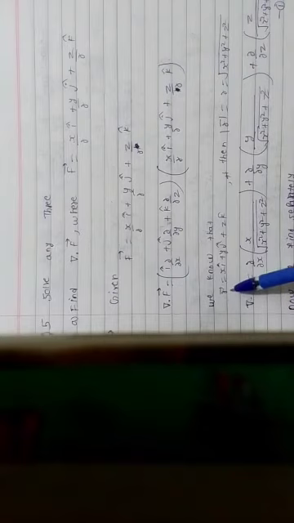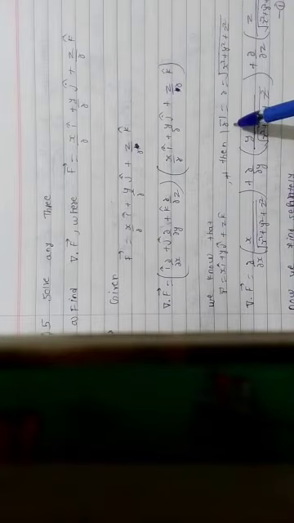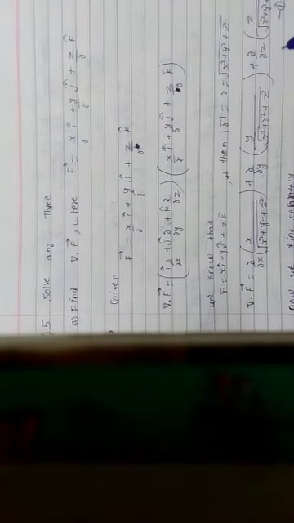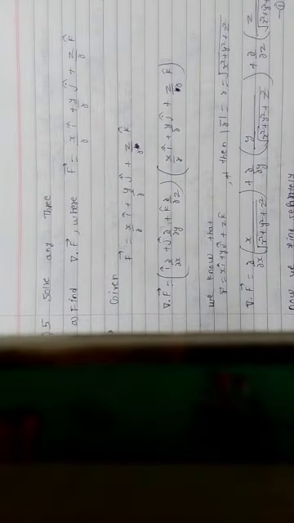But we know the r vector is equal to x i cap plus y j cap plus z k cap, and then the magnitude of r vector is equal to under root x square plus y square plus z square. Then the delta dot f vector is equal to dou by dou x of x upon under root x square plus y square plus z square.